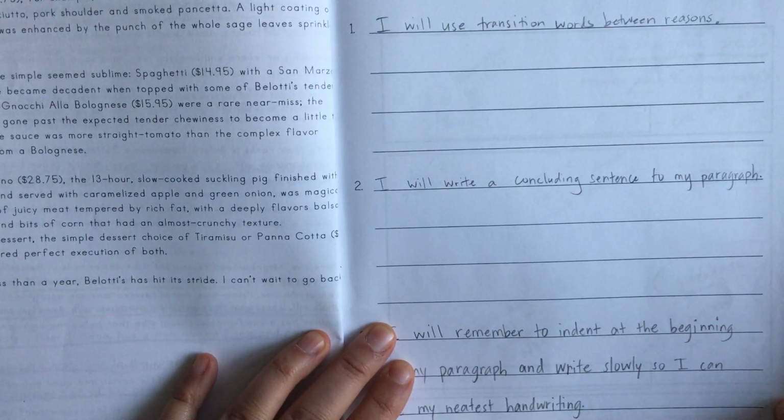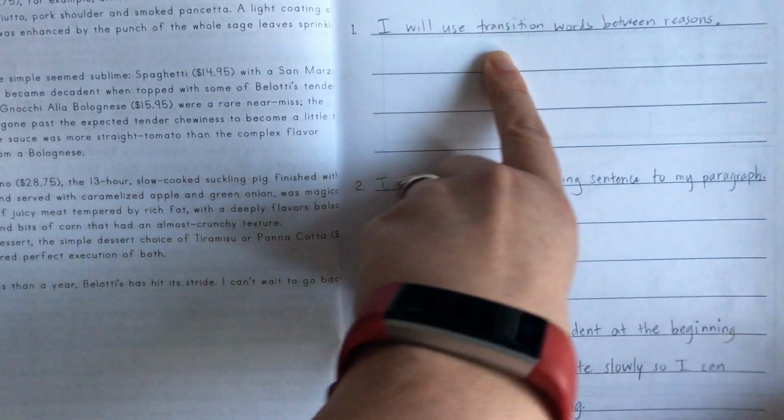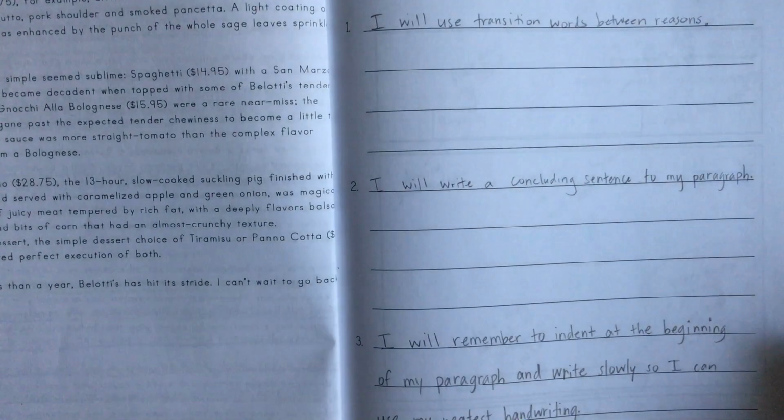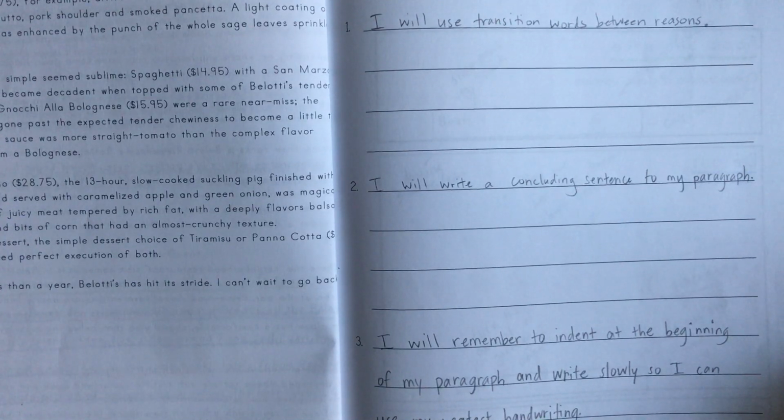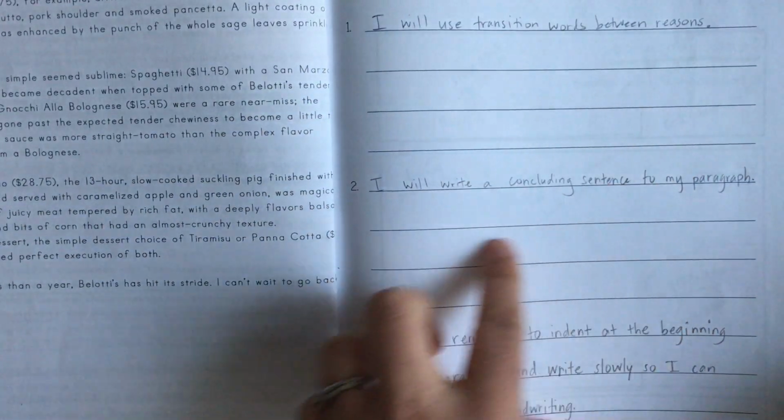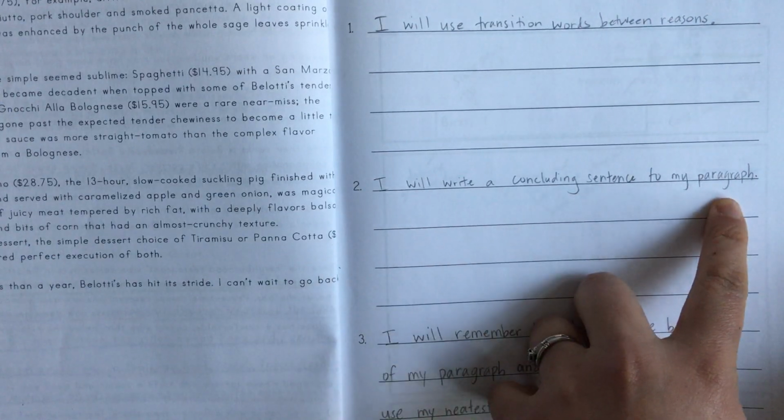This is going to help. Now, I'm going to read through my writing goals. I want you to read through your writing goals. Remind yourself what you told yourself you were going to do. I will use transition words between reasons. I will write a concluding sentence to my paragraph.